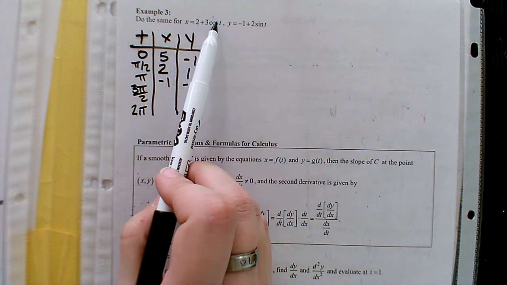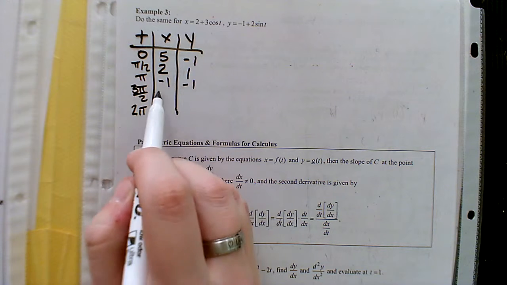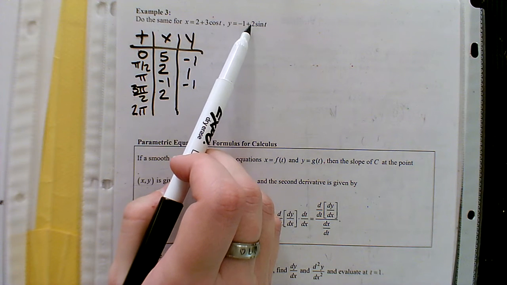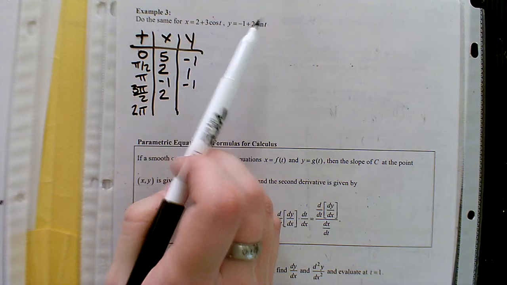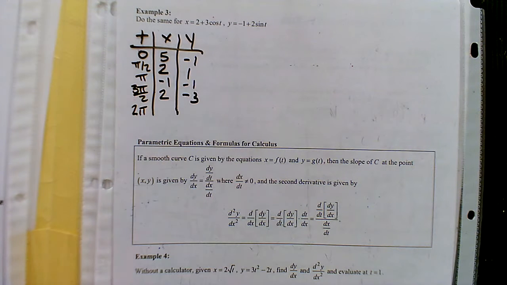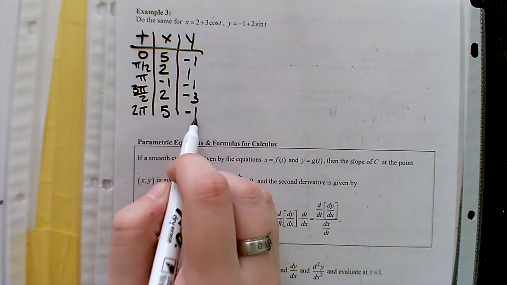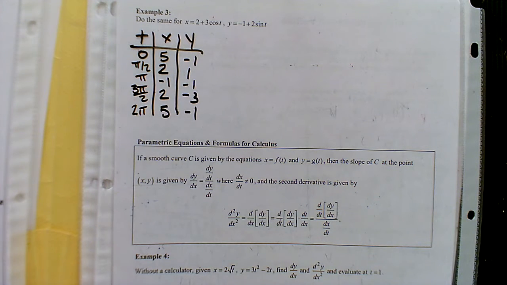Cosine of 3 pi over 2 is 0. So we're left with 2. Sine of 3 pi over 2 is negative 1. So negative 1 minus 2 would be negative 3. And then 2 pi, we're back at that beginning spot on the unit circle, so we should have the same as 0.